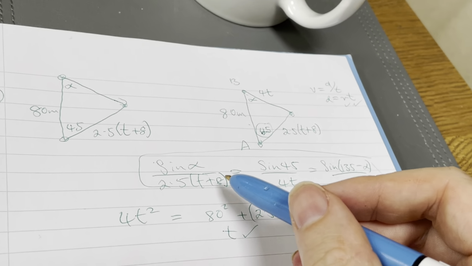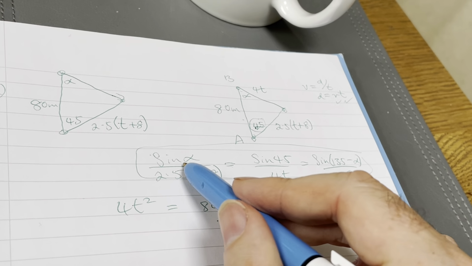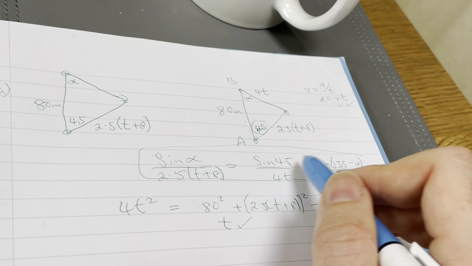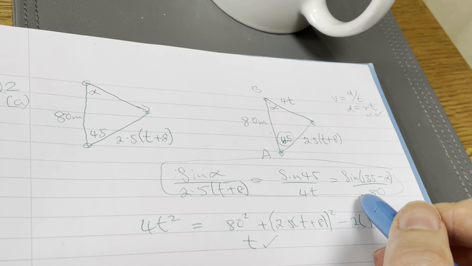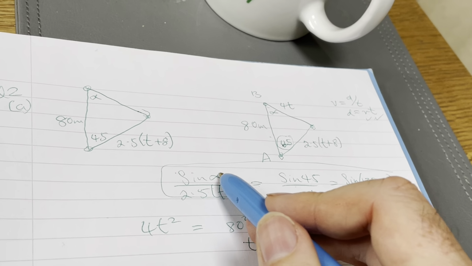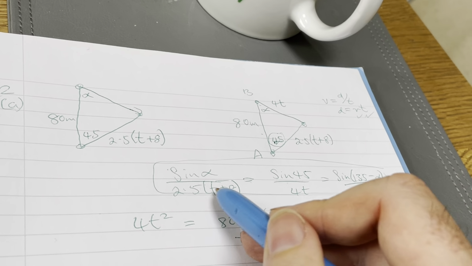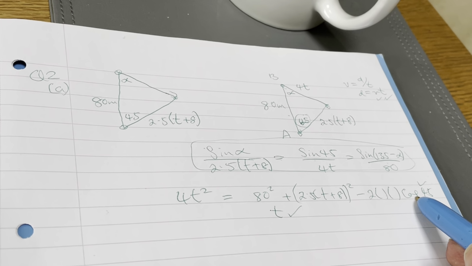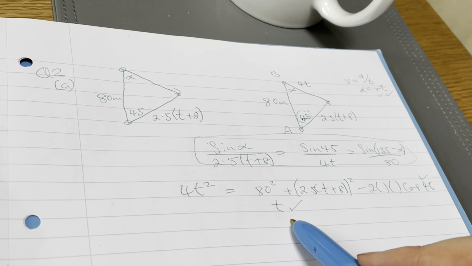You could, I think, use the sine rule there, because you've got that equals that, got that equals that, and got that equals that. So you've actually 3 equations and 3 unknowns. Is it 3 unknowns? No, it's just 2 unknowns, alpha and t. So you could do it that way, but cosine rule probably easier, just in one line do it. So you get t out of that.